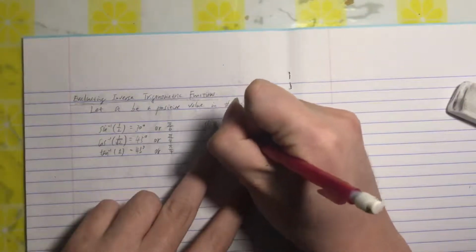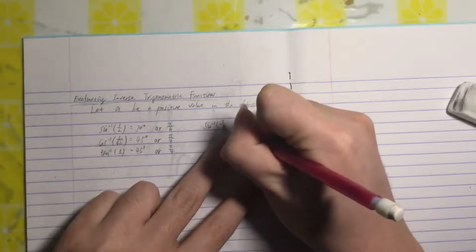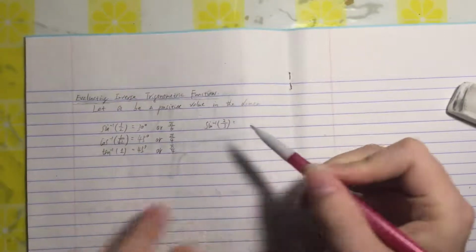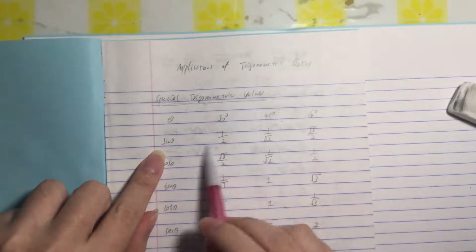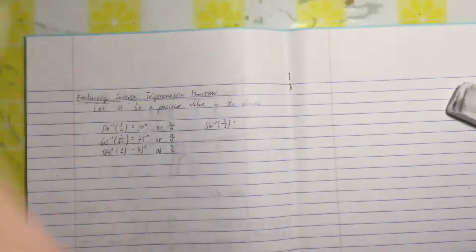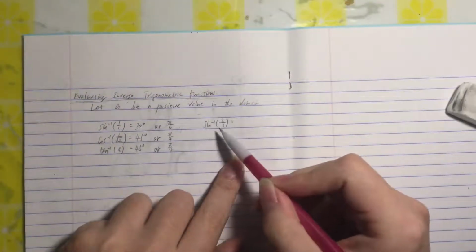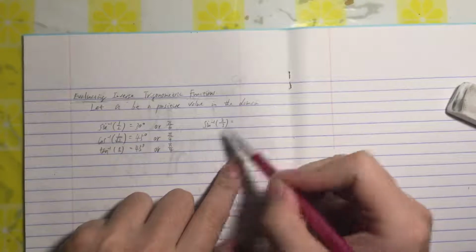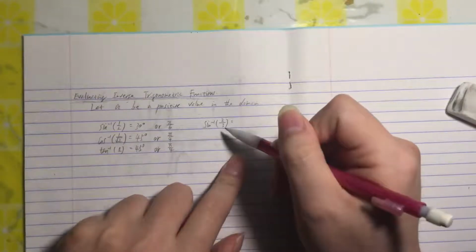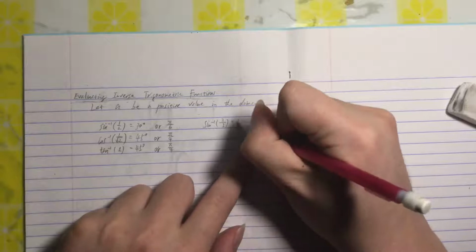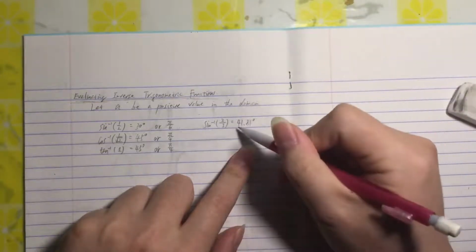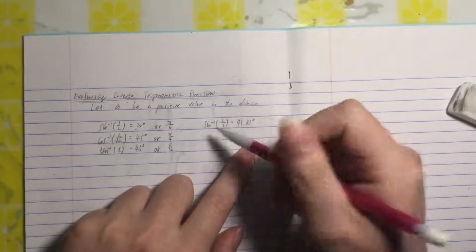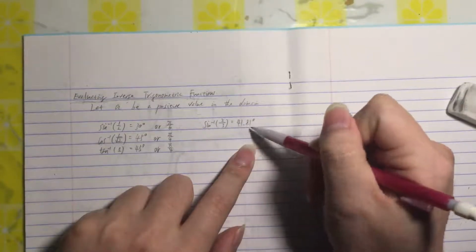Next, how about inverse sine of 2/3? For the sine function, you can see that 2/3 is not on the table. If 2/3 is not on the table, we must use a calculator here. By using a calculator, I get 41.81 degrees. That means sine of 41.81 degrees is 2/3. So inverse sine of 2/3 is 41.81 degrees.